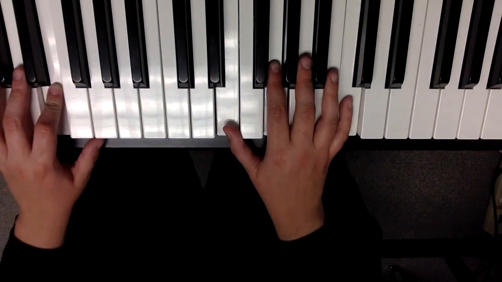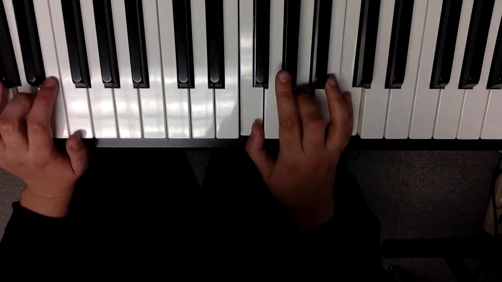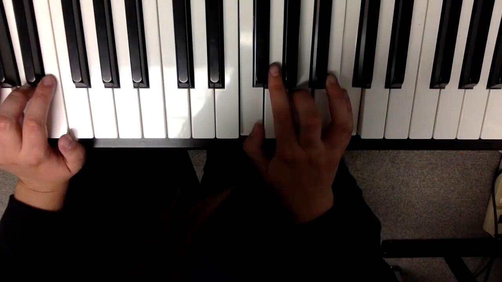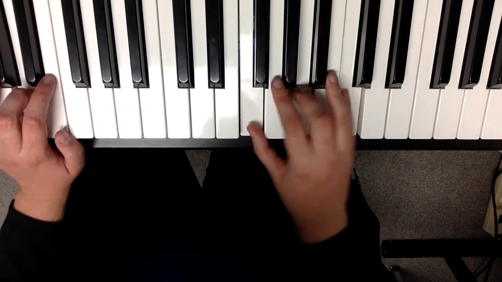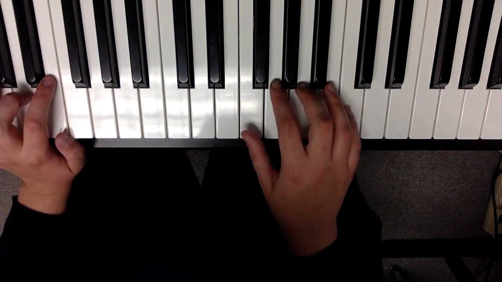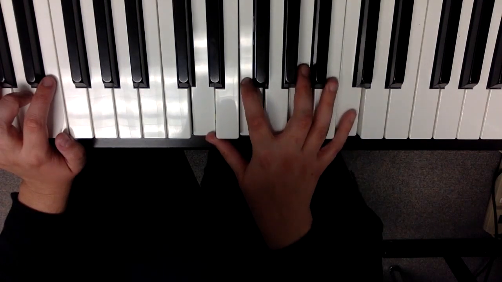Right, now we have another D minor 7. But because of the way the voicing is going to work for the next chord, for the F/C, we're going to rearrange the D minor 7 chord. We're going to take out the 5th. So here's the D minor chord.